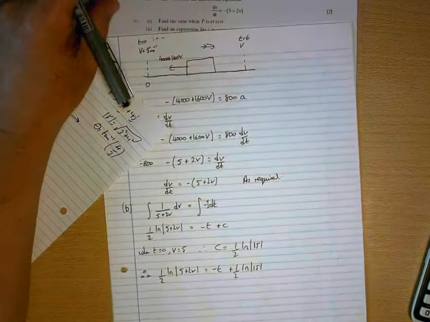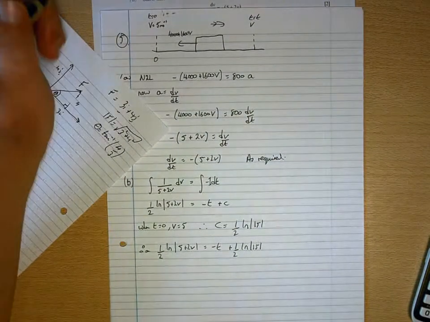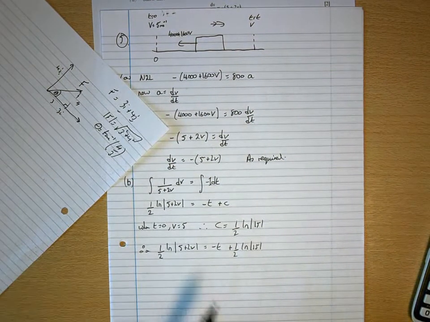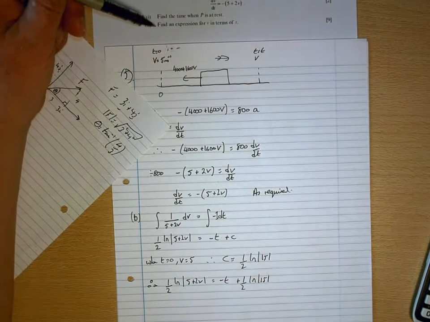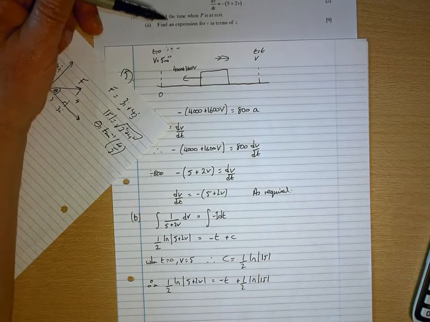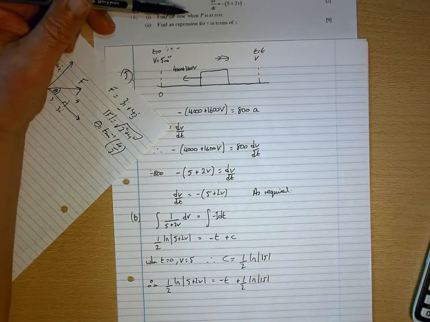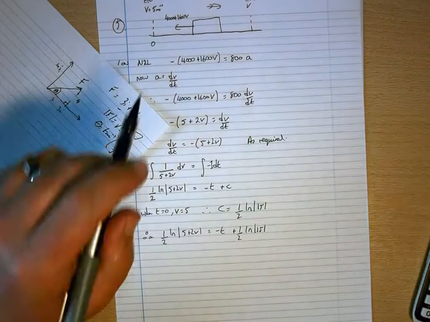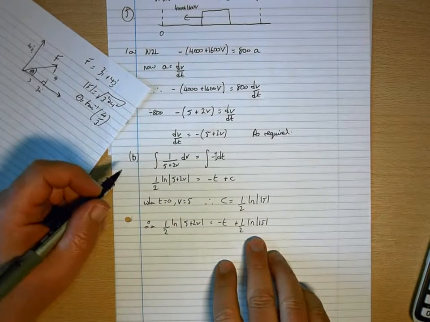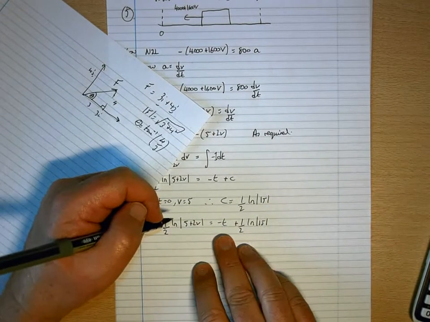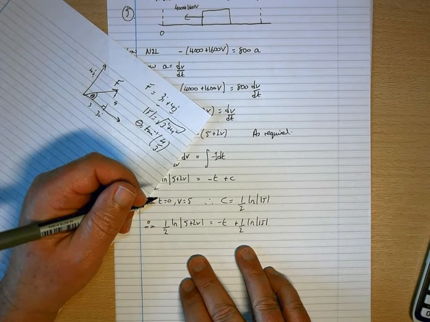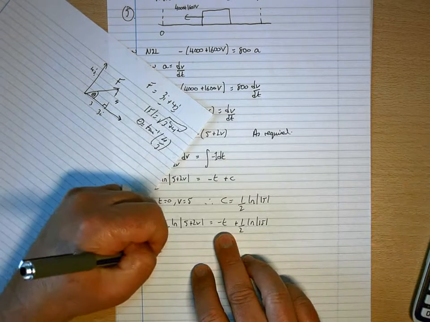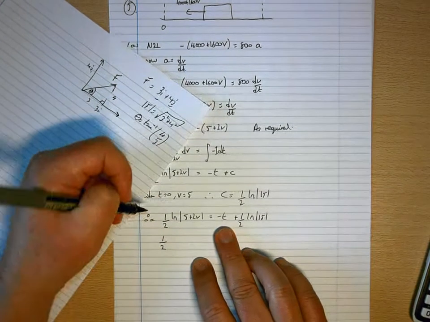And what do we want to work out? We want to find the time when P is at rest. So we want to work out t when v is 0. Now you can do that here. We're going to have to keep manipulating this anyway because they want an expression for v in terms of t. So I'm going to do a bit more work. I'm going to leave that where it is for now, because eventually I want v equals.